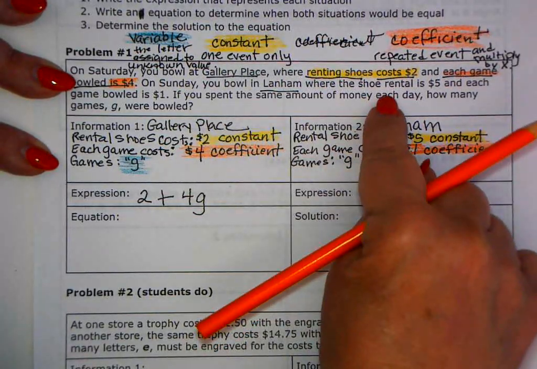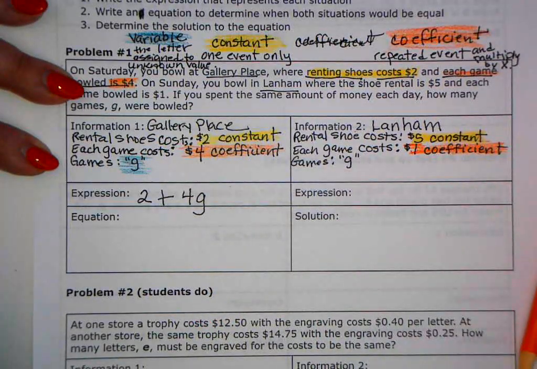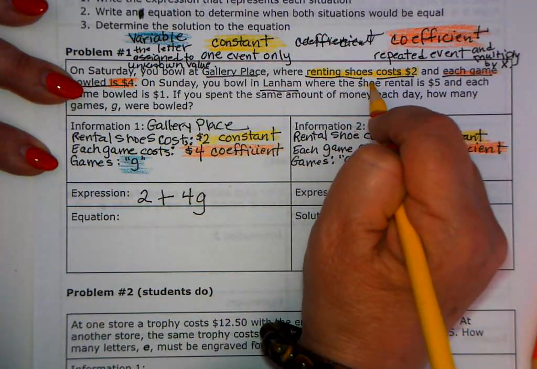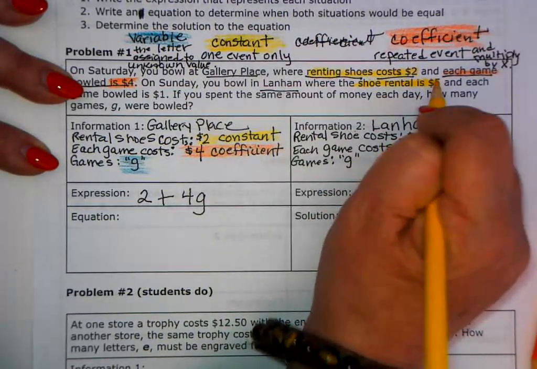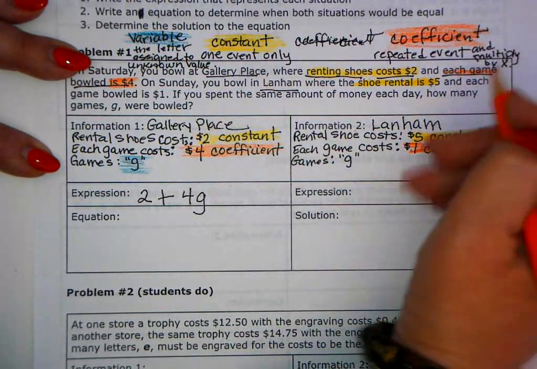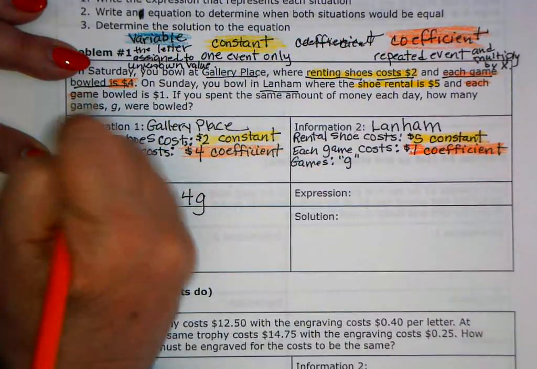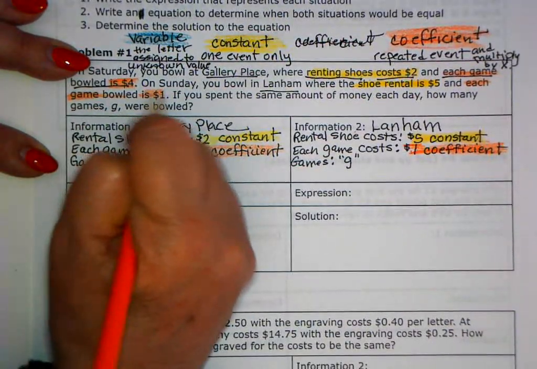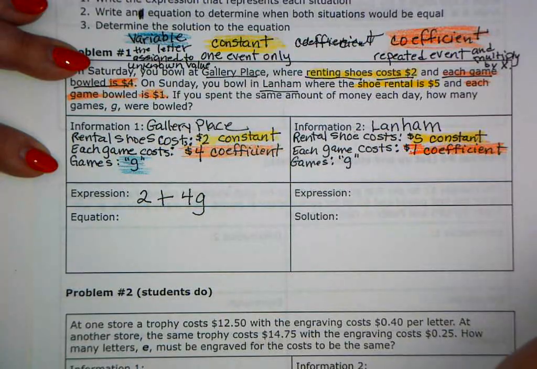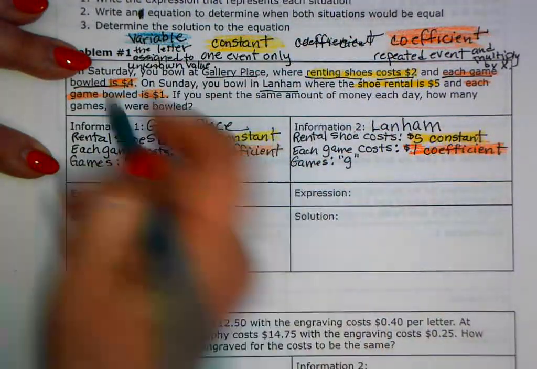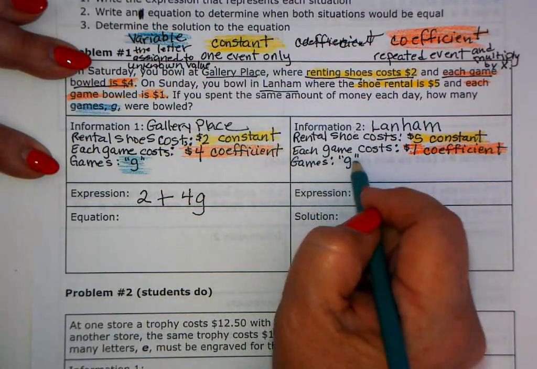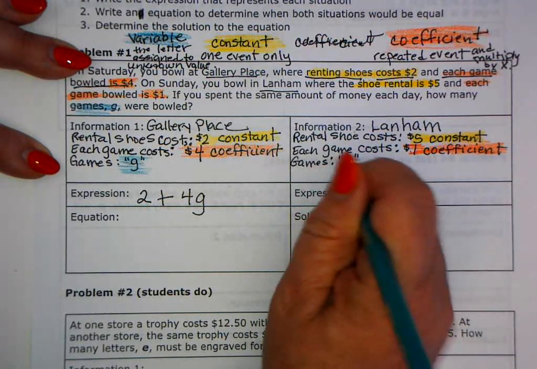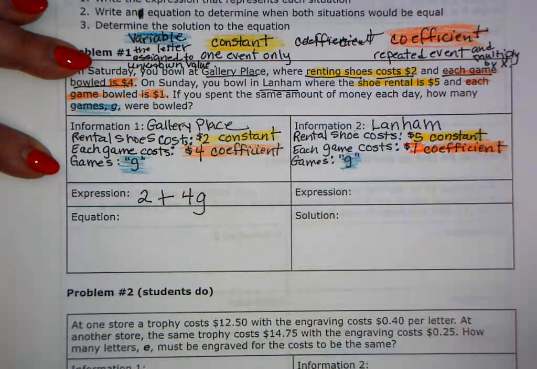In my story, I'm coming over and I can see my shoe rental is $5. That's my constant. And each game is $1. And then I have my games is G. And then I'm going to go ahead and just label it my variable.